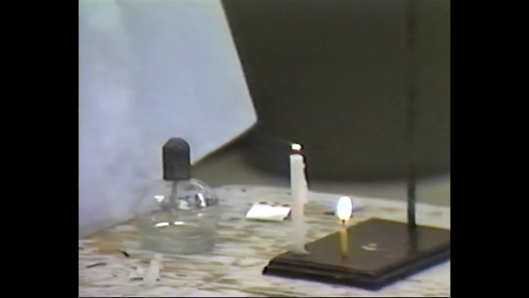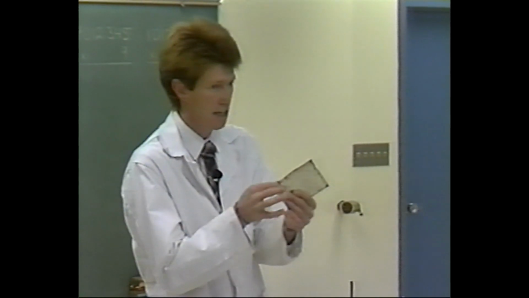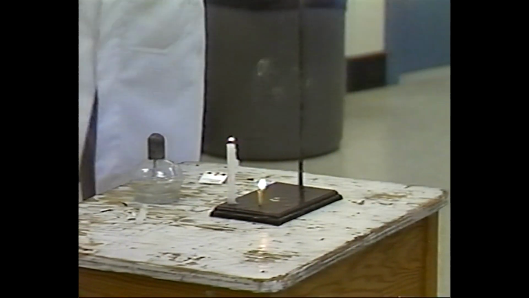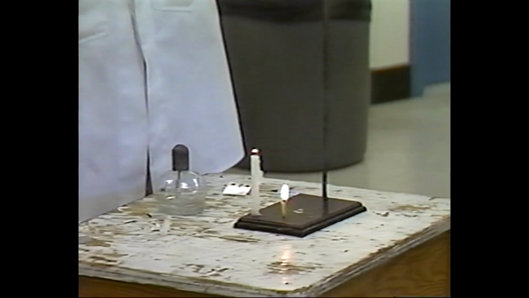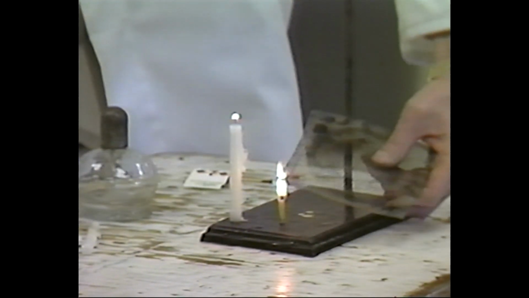But if you take a part of the wire mesh that's cold and quickly put it down on the flame like that, before there is a chance to have heat conduction, that flame will go out. See, if we put it quickly down on, maybe I'm putting it in a hot place. Let me find a cold place. There's some cold right there. Whoops.